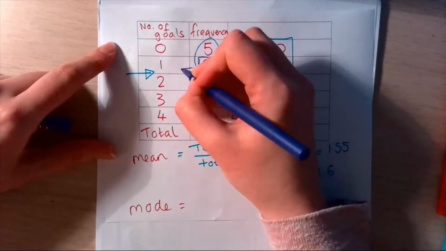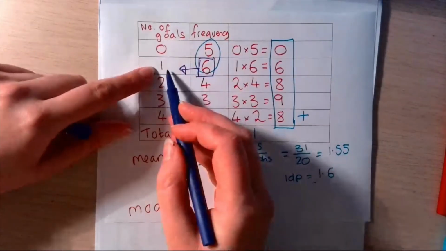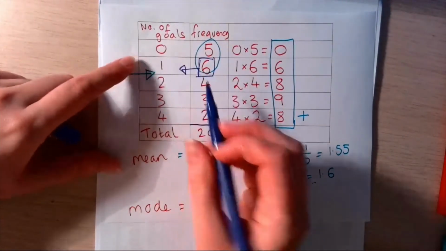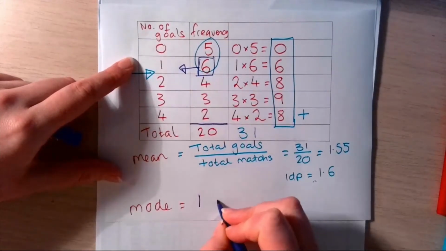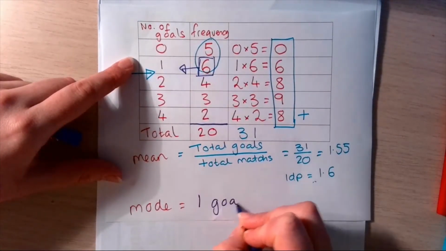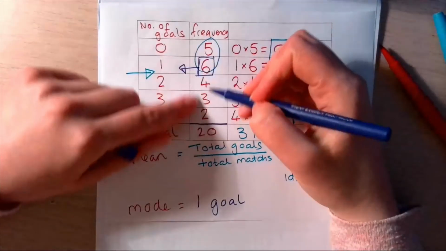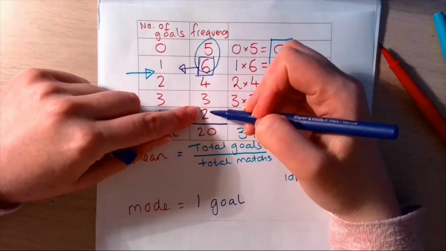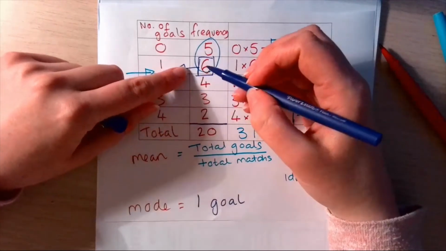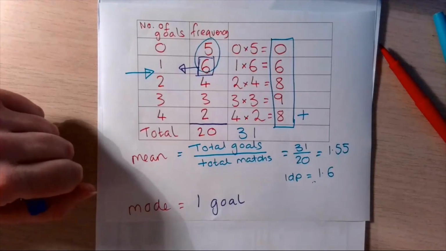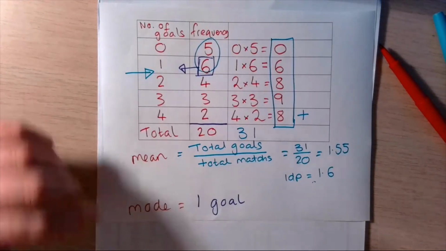The mode is actually the 1, okay? That is the number of goals which appears the most times. So the mode is 1 goal. So just be really careful with that. It's very common for people to look down here, find the biggest number, and then write that as the mode. It's not, it's the number next to it. Right then, so we've got the mode of 1 goal, and then we're going to find the range.